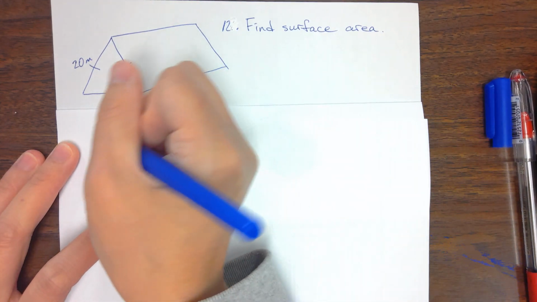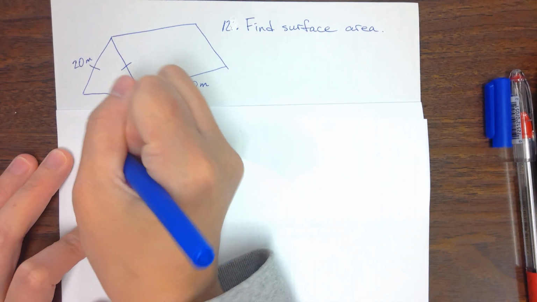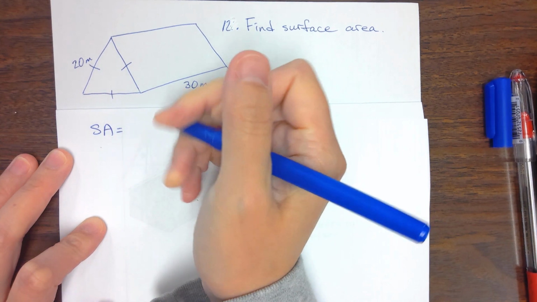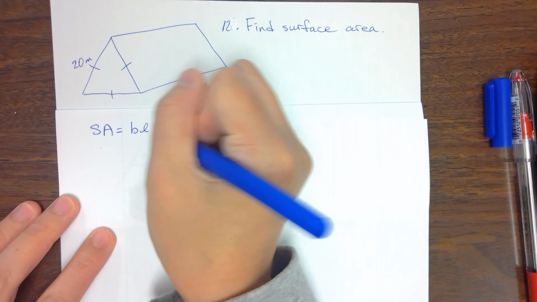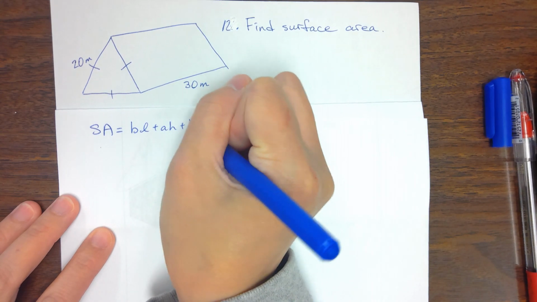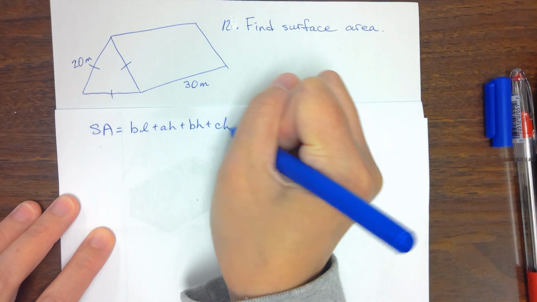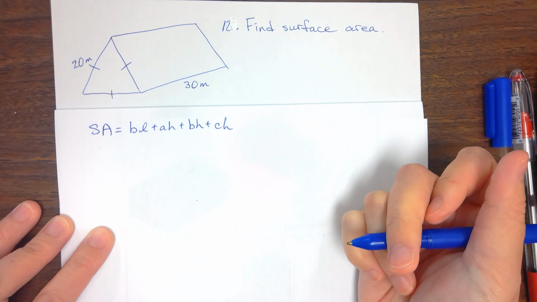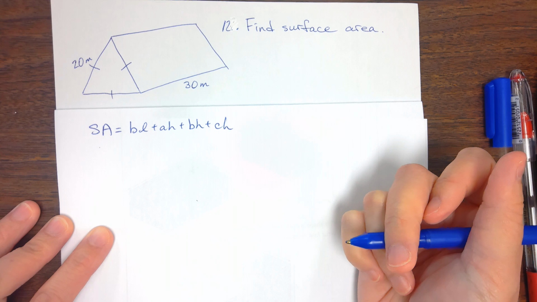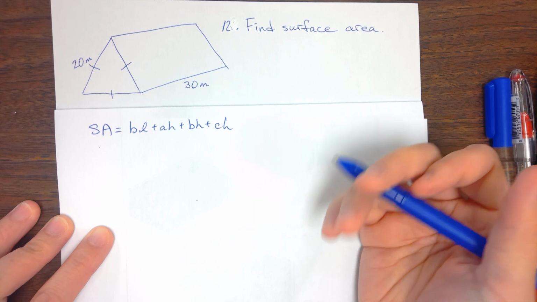So I want to find the surface area. The surface area formula for that is B times L plus A times H plus B times H plus C times H. Okay, looking at this formula, it looks really horrible. I don't know what H is. I don't know what L is. What's A and what's B?